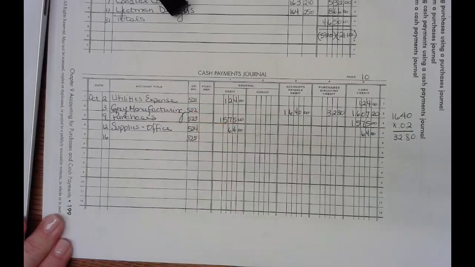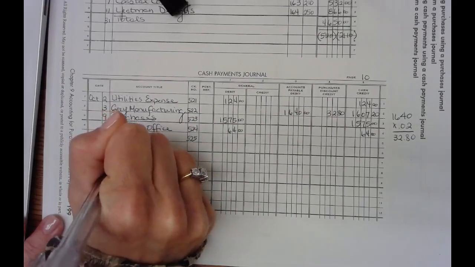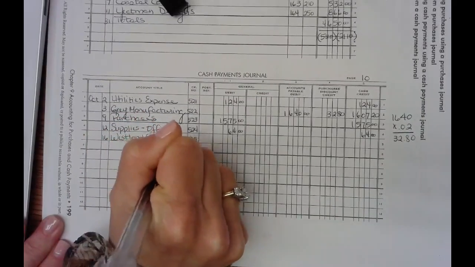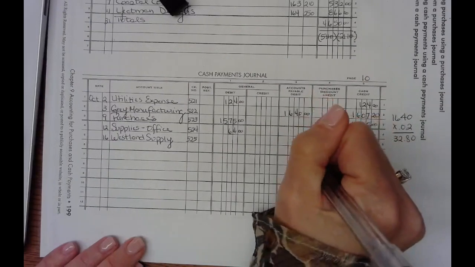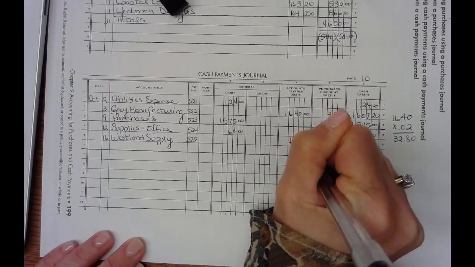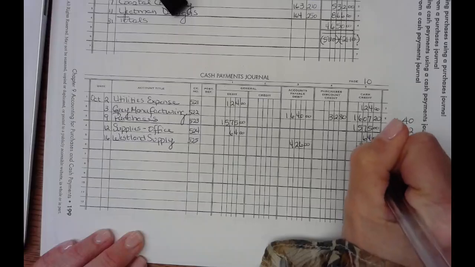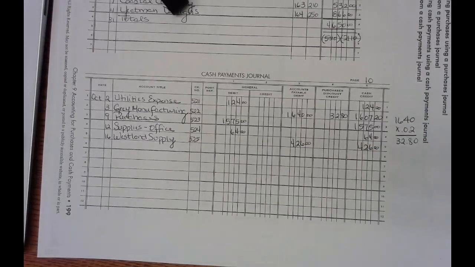We're writing the check to Westland Supply. And again, because it's one of these wrote a check on account, I'm going to come over here to my accounts payable debit column, and I'm going to fill in the 426. No discount was offered, so that's the amount of cash that I'm spending, 426.